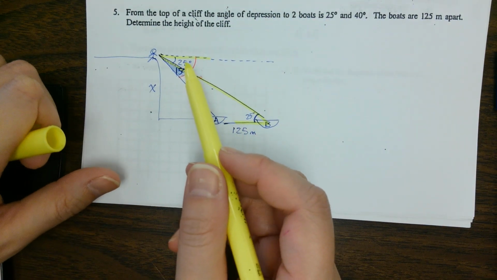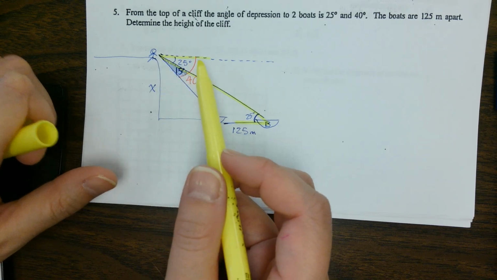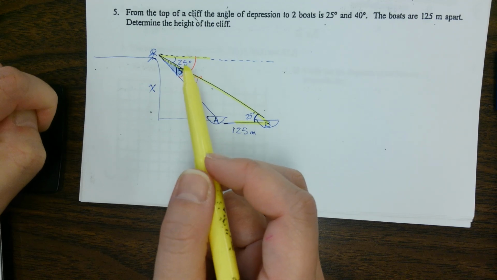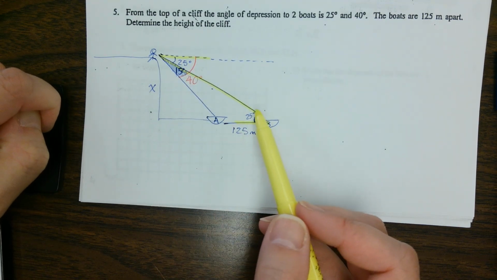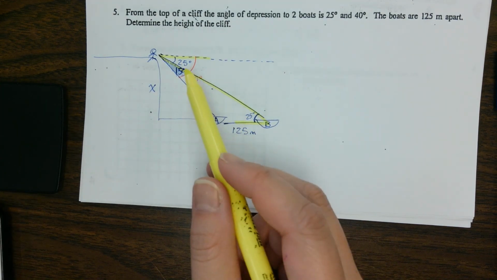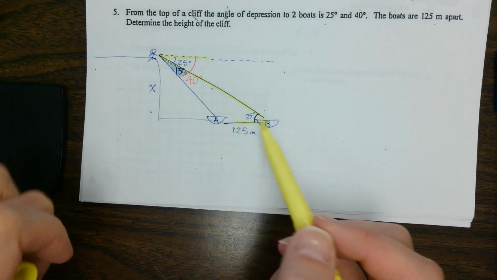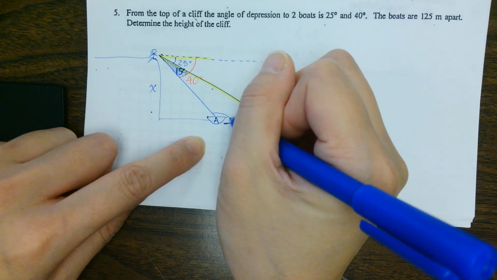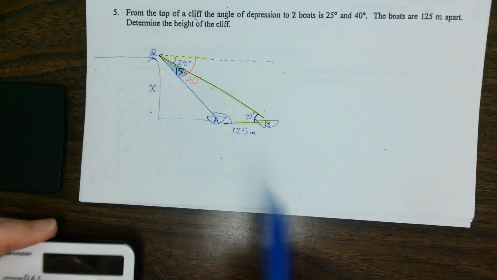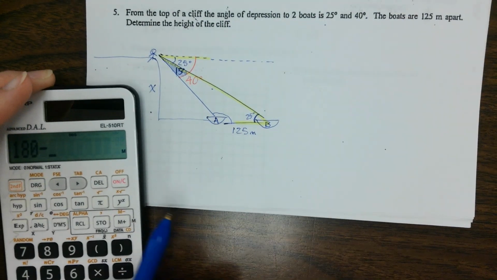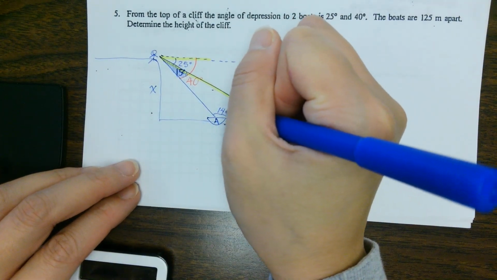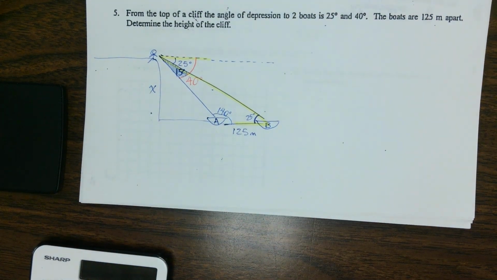Okay. So just like what I said earlier in the chapter, your angle of depression is the same as your angle of elevation on the ground. So those two angles are the same. So in that case, I know what this angle is then. So 180 minus 15 minus 25, you get that this big angle right here for angle A is 140.